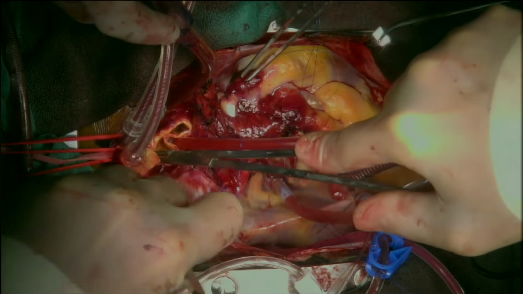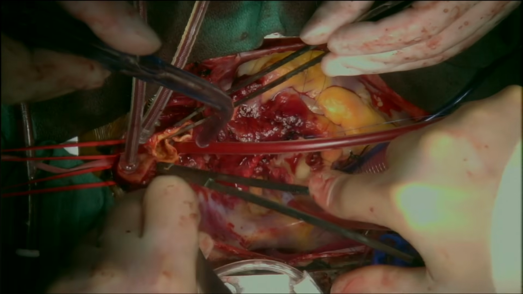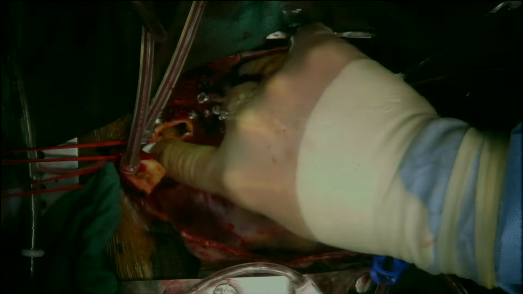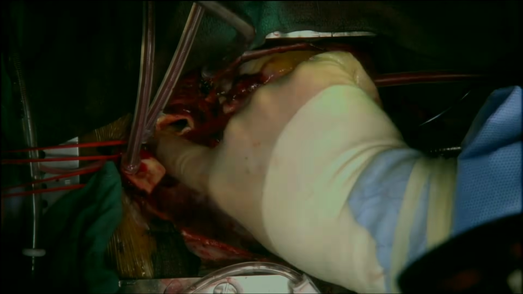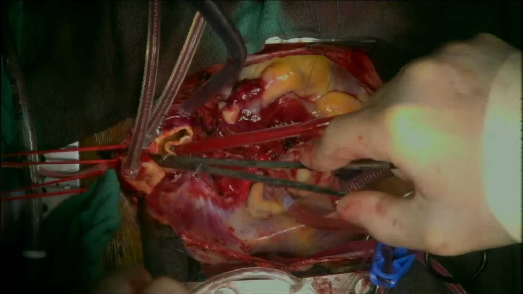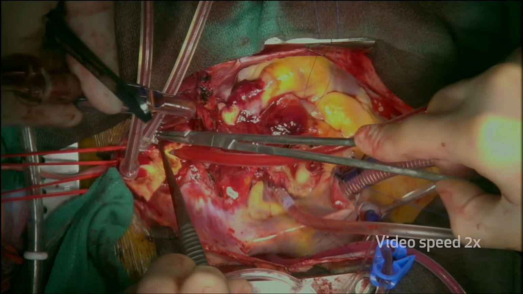The left subclavian artery was clamped. There was a large tear noted in the base of the left subclavian artery with significant back bleeding from the false lumen. Given this and the right lower extremity malperfusion, decision was made to perform a total arch replacement with a frozen elephant trunk. The base of the left subclavian artery was oversewed with multiple pledgeted Prolene sutures.